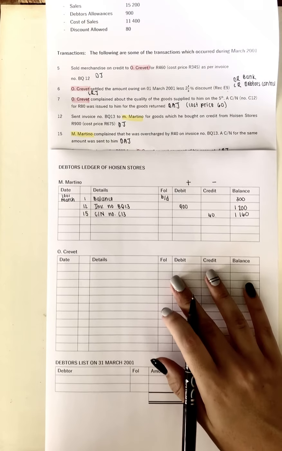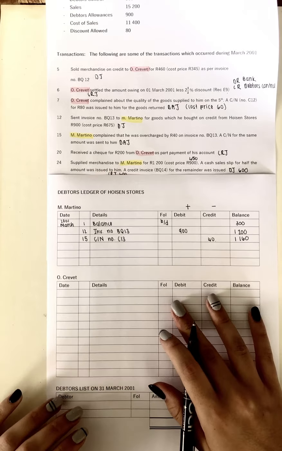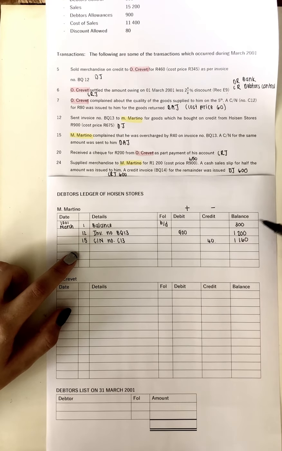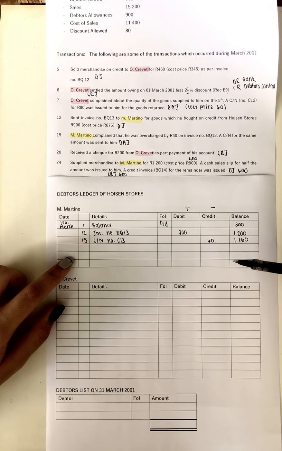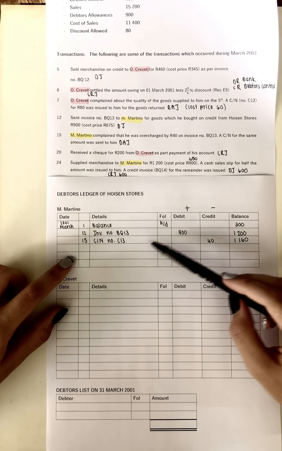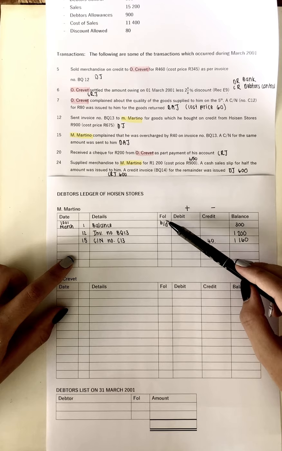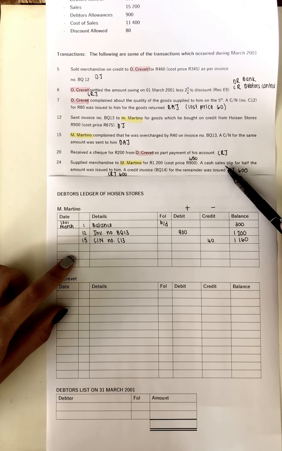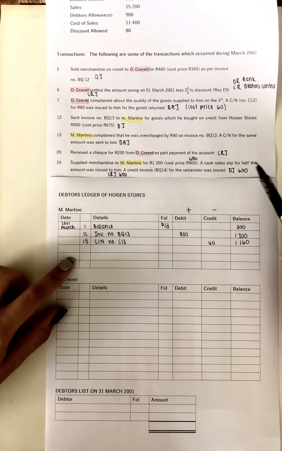Then the next thing M Martino does is he bought stock on cash and on credit. So half on cash, half on credit. Now remember, we don't put the cash part in the debtor's ledger because we only put what he bought on credit, because he already paid us the cash for the 600. So we only want to put in what he owes us.